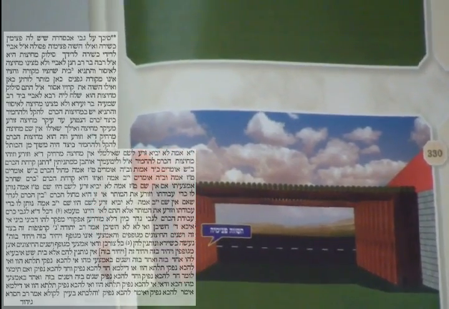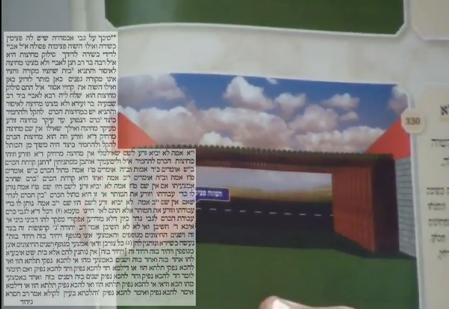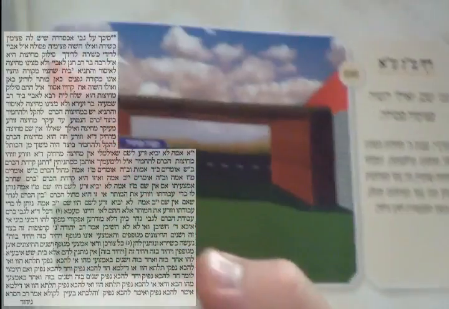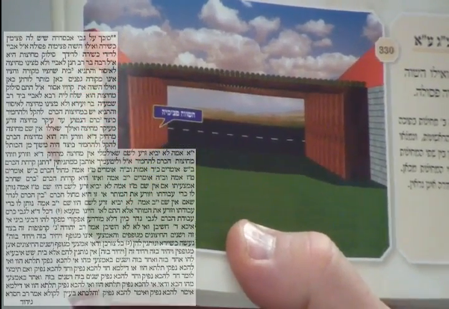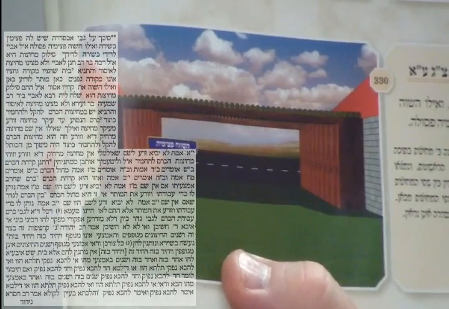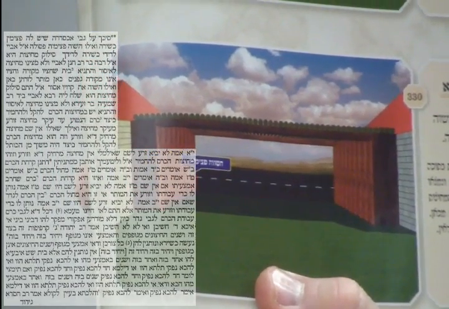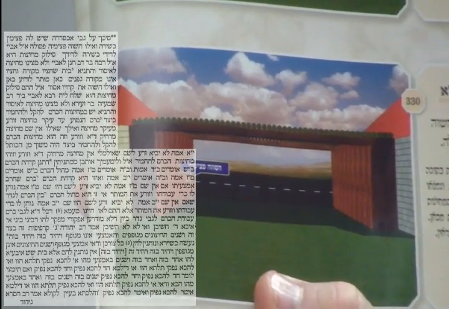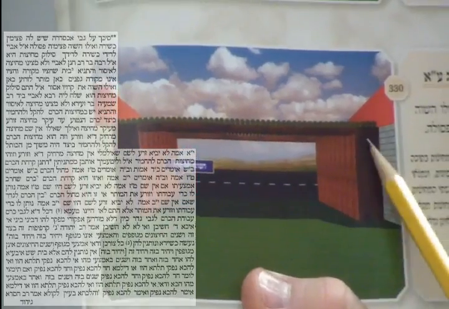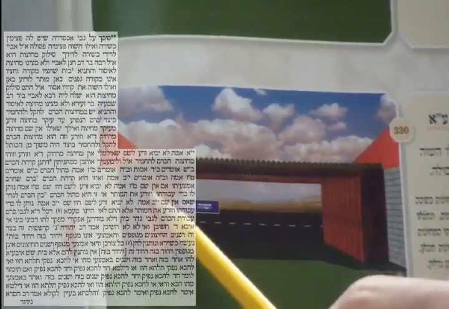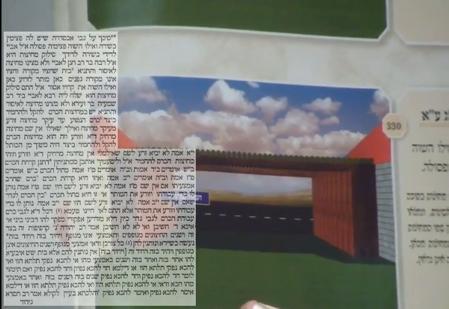In your view, you have to remove the mechitza, the partition, which means by building the new one, it's not the cause of the prohibition, but because the whole idea is by building the new one, you remove the old one, and therefore these patzimin move out from the domain of the sukkah, and that's basically the cause.